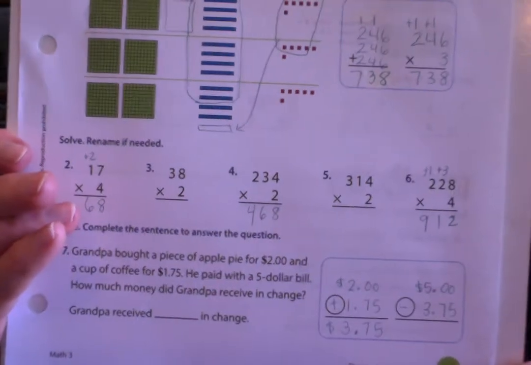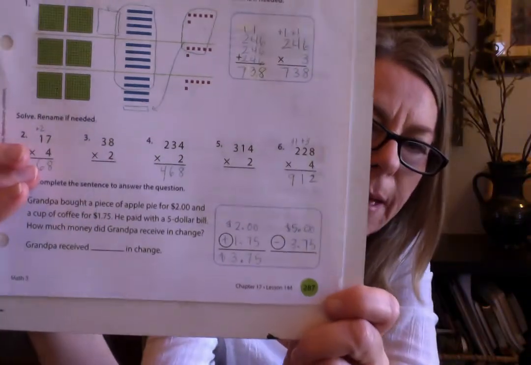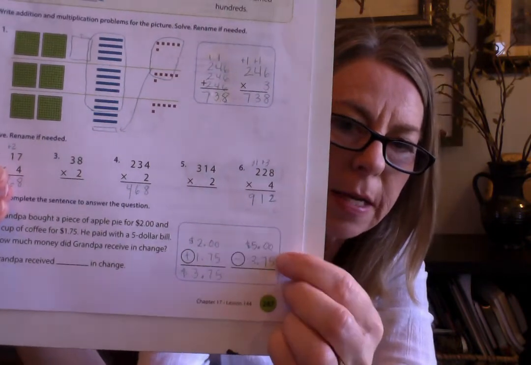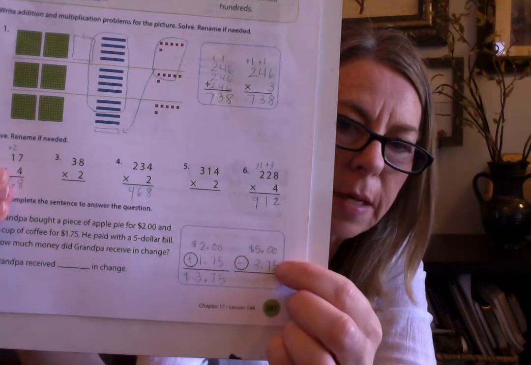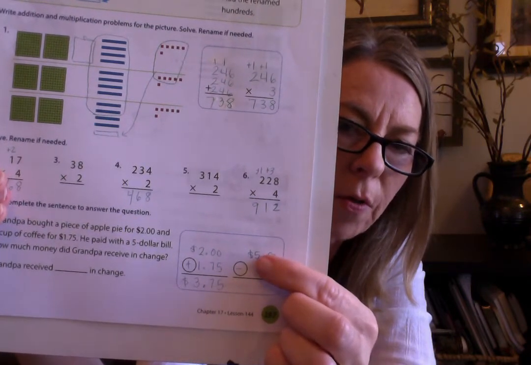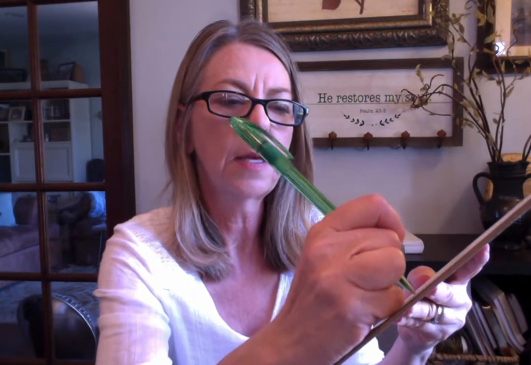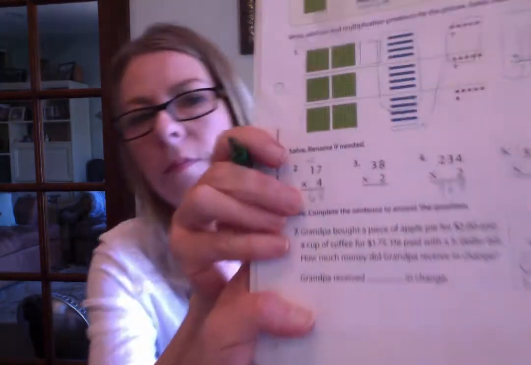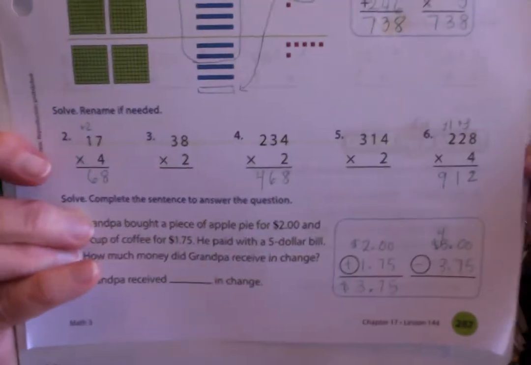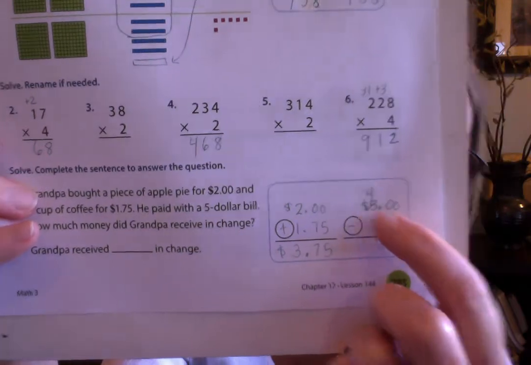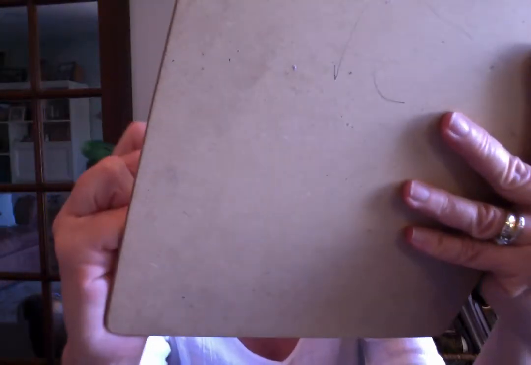$3.75. Okay, so now we've got to think about all our regrouping that we need to do, because we can't do 0 minus 5. We can't do 0 minus 7. We have to go all the way to our dollars. Okay, so we'll take our $5, take $1 away from there. So it'll look like this, $4. Okay, $4. And then we're going to take the dollar that we took away, we're going to change it into 10 dimes, because 10 dimes is the same as a dollar.